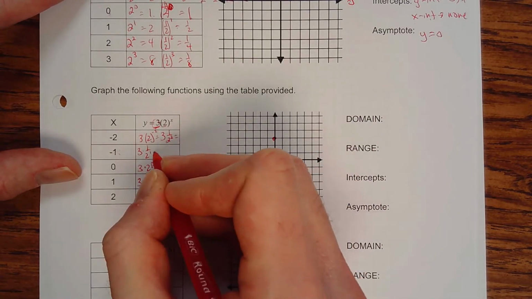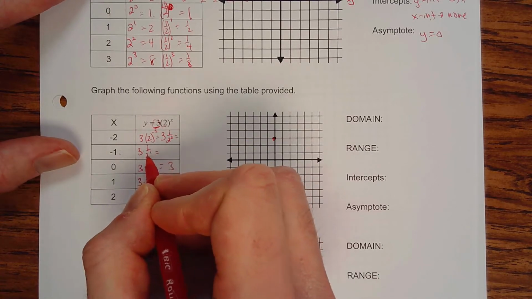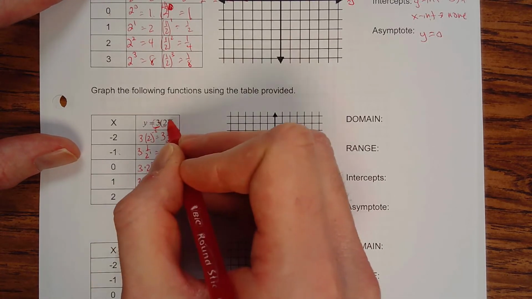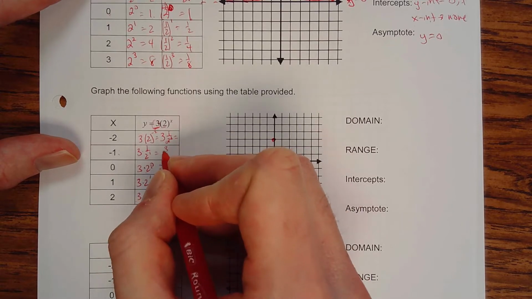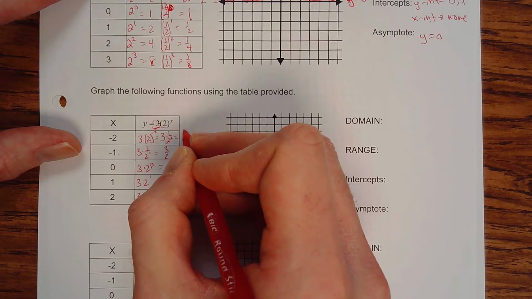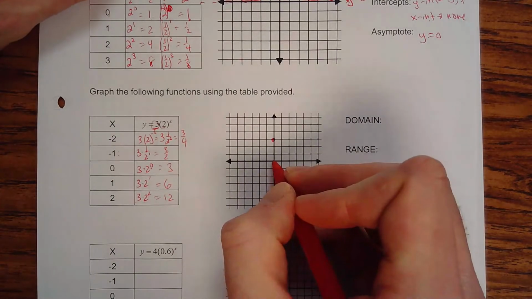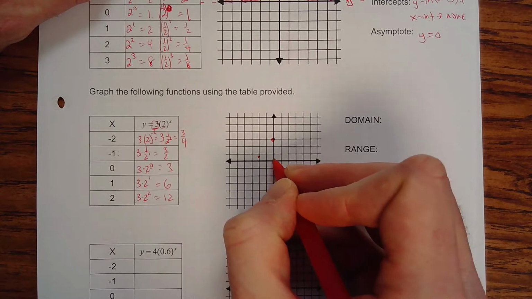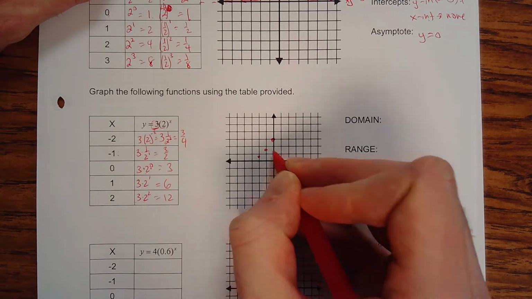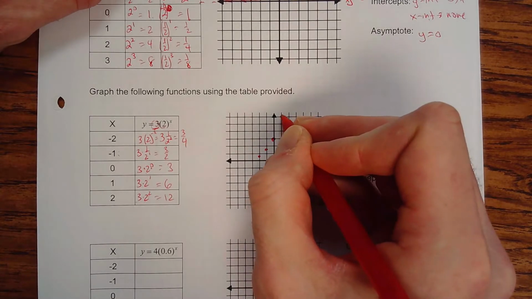If I'm going back this way, instead of doubling, I'm going to be cutting it in half. Well, I got 3 times 1 over 2 to the first, because 2 to the negative first means flip it over. That'd be 3 halves. Half of 3 is 3 halves. Half of that would be 3/4. Okay, so I go to plot these: negative 2, 3/4; negative 1, 3 halves; and then 1, 6 would be right here.